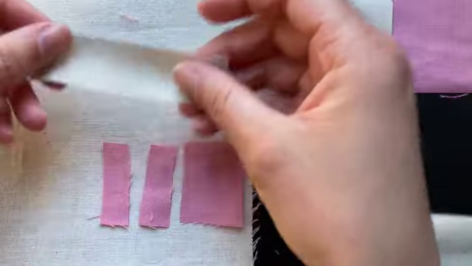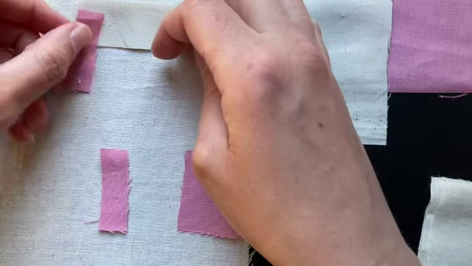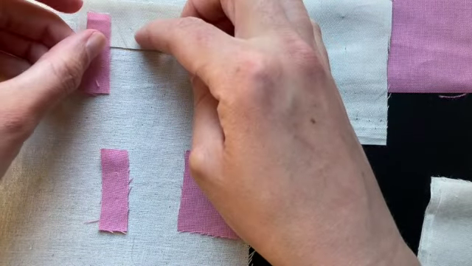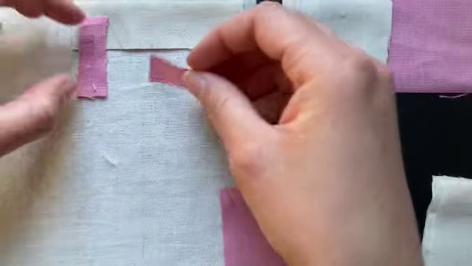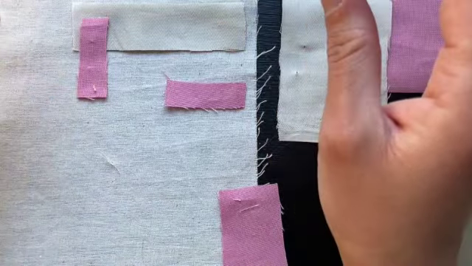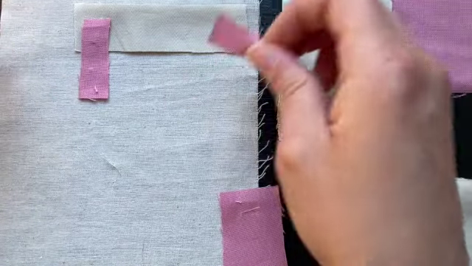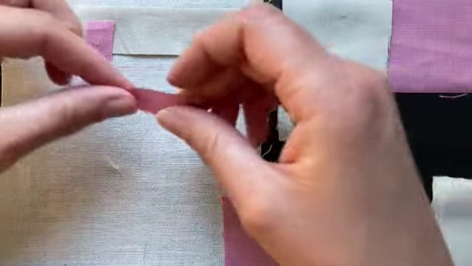And the aim here is to create a new pattern, if you like, and a new base fabric with your squares, your rectangles that you've cut out. You can have these as thin or as large as you like, as long as you're creating a repeat pattern on your A5 fabric.